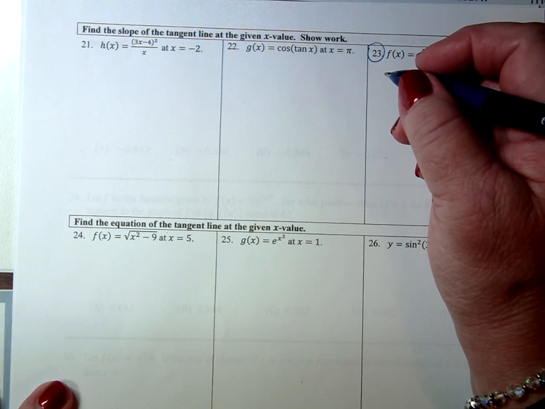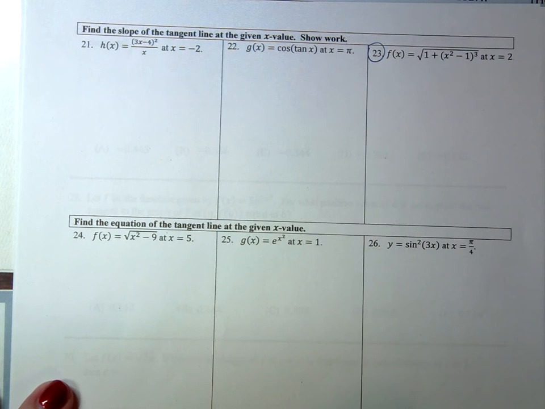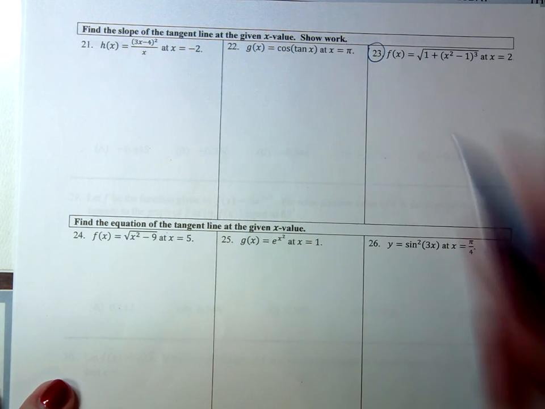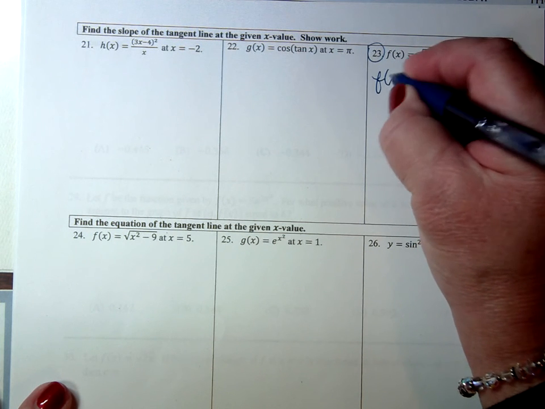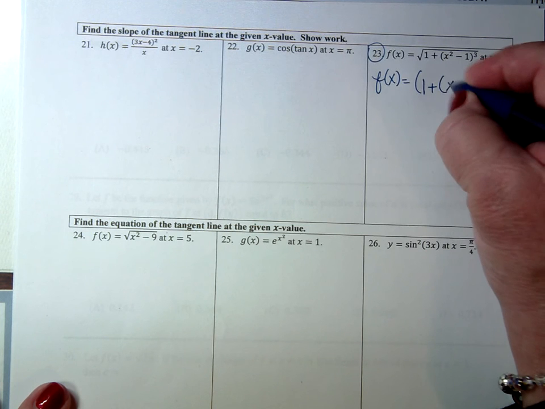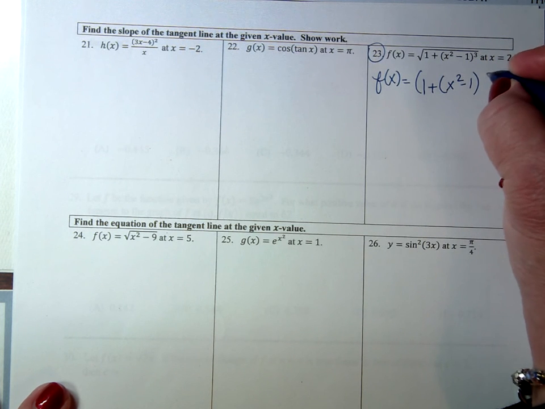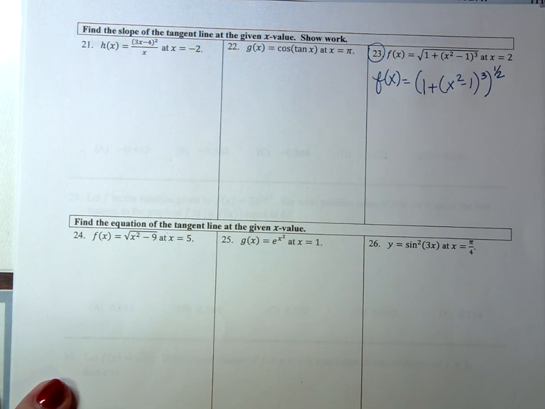I won't waste your time. Okay, I'm going to start writing over on the side here. Remember, square roots we don't deal with, so I'm going to change this to be 1 plus x squared minus 1 cubed, and that whole thing is being raised to the 1/2 power. Is that not a hot mess? And there's no way I can make that better. So I'm just going to go for it. I'm just going to do what I'm supposed to do.